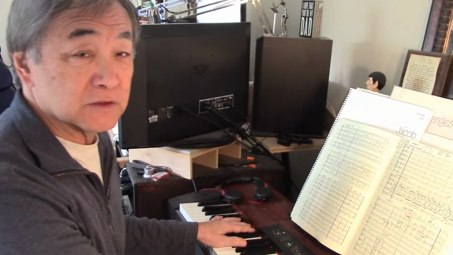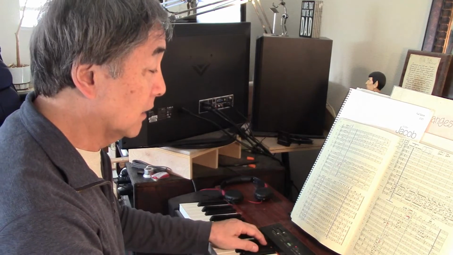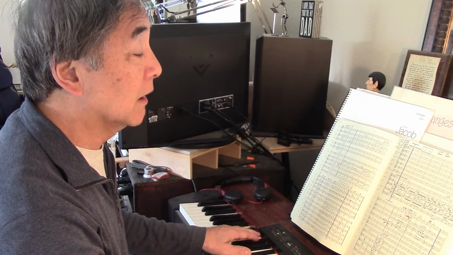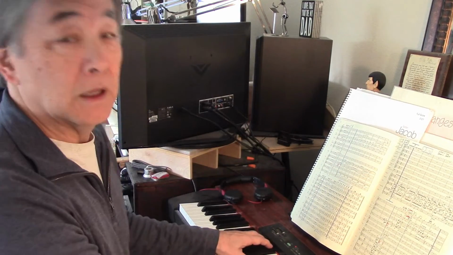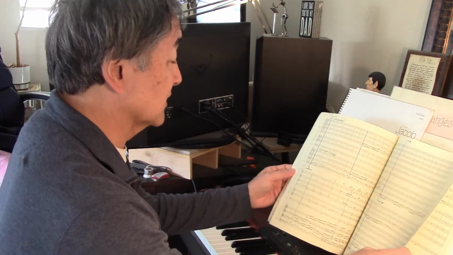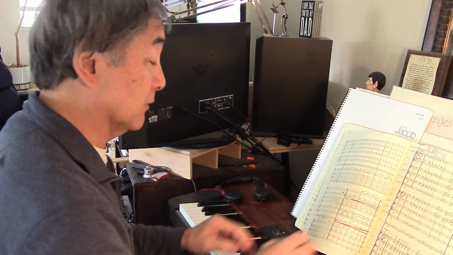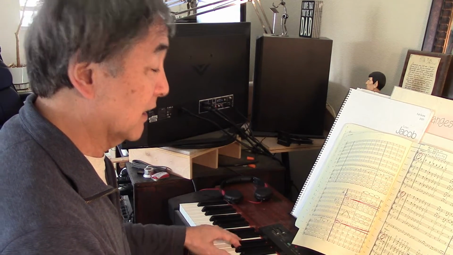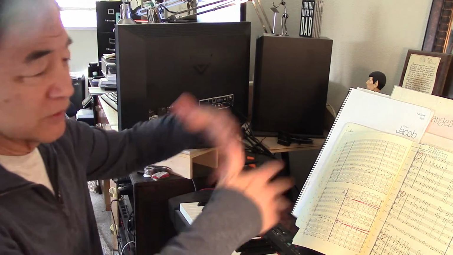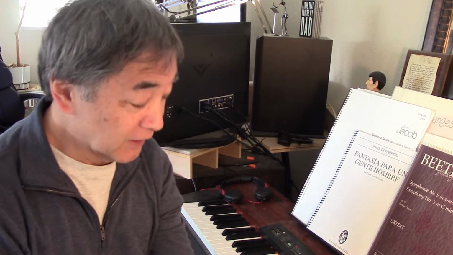The famous second movement is very pretty. So very pretty second movement, scherzo third movement, and the heroic last movement where you hear the famous tune. And it goes on, and it's super fun, and also a piece that I'm sure you're all very familiar with.